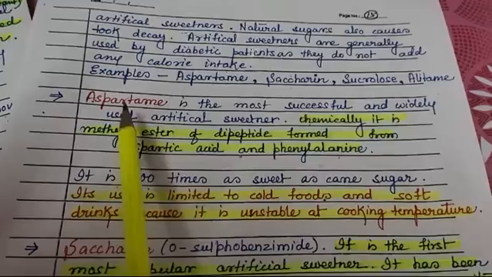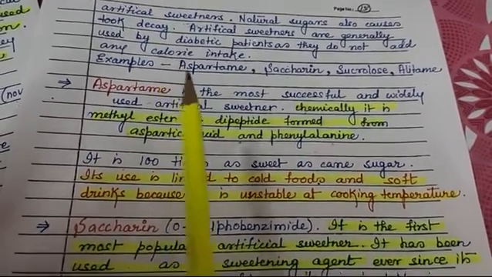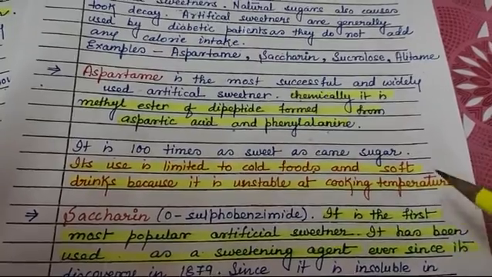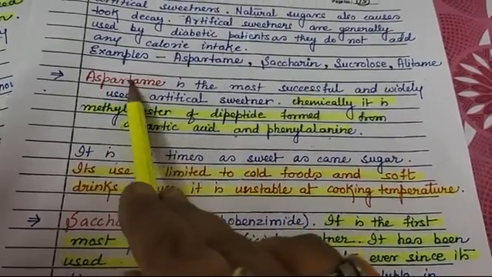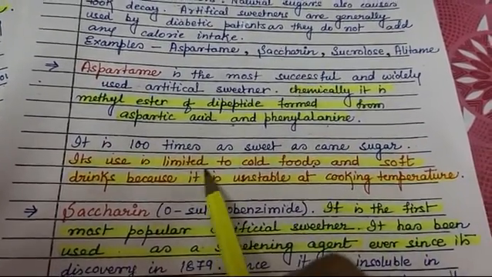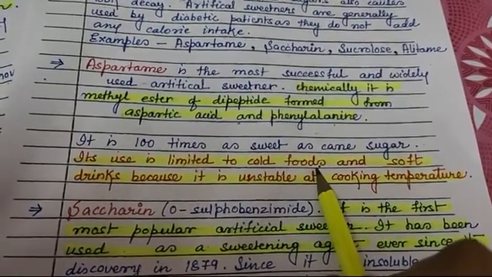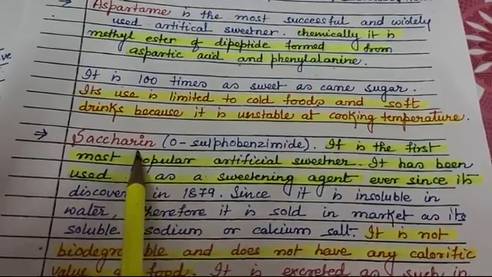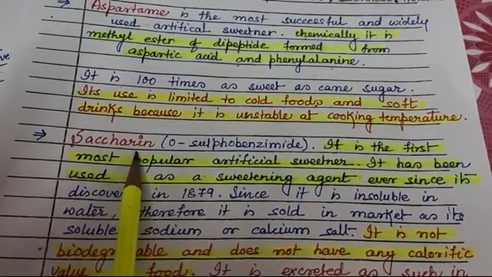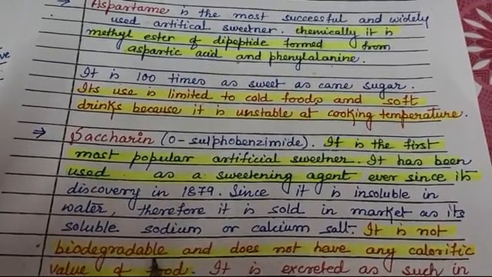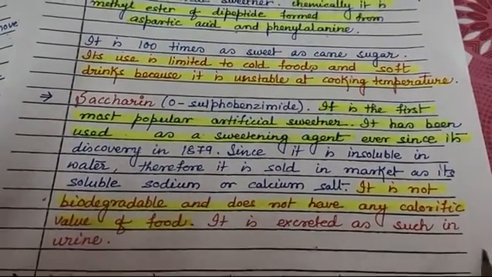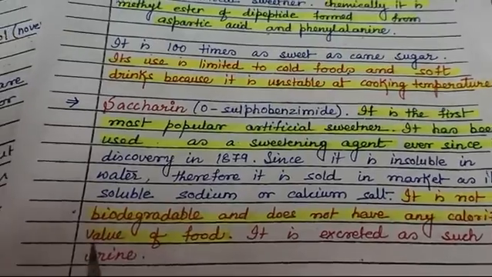There is one problem with aspartame, that it is limited only to cold foods, because at high temperature this drug breaks down. So its use is only limited to cold foods like ice creams and cold drinks. Saccharin is a very popular artificial sweetener, and it is not biodegradable and does not have any calorific value of food. It is excreted as such in urine.